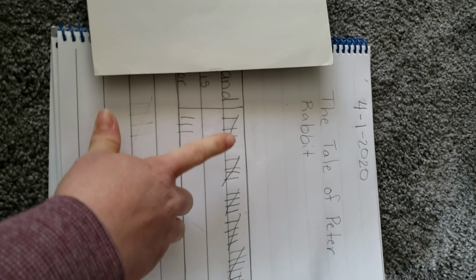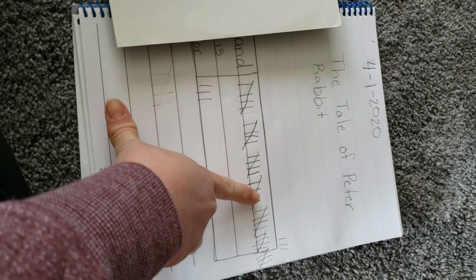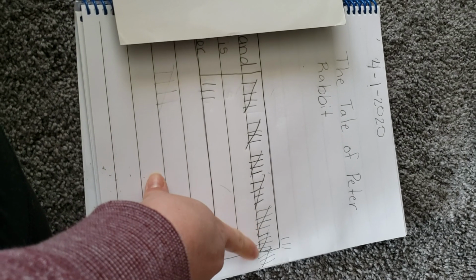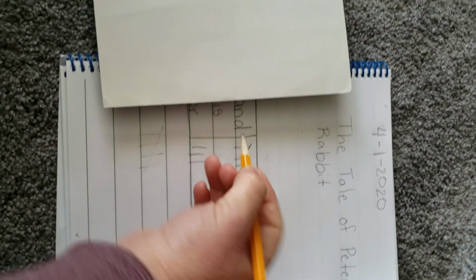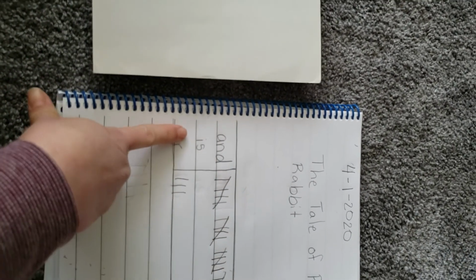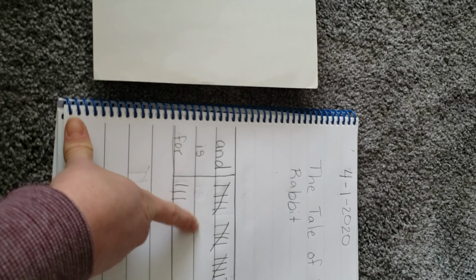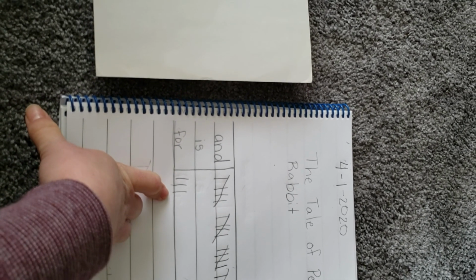All right, let's look. I've got 5, 10, 15, 20, 25, 30, 35, 36, 37, 38. 38 times we saw the word and. We saw the word is no times. But we saw the word for 3 times.